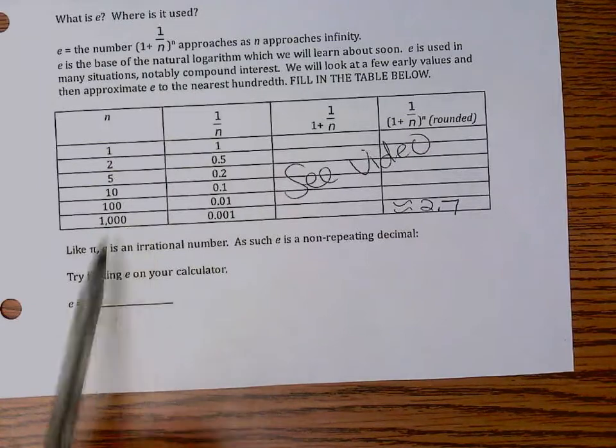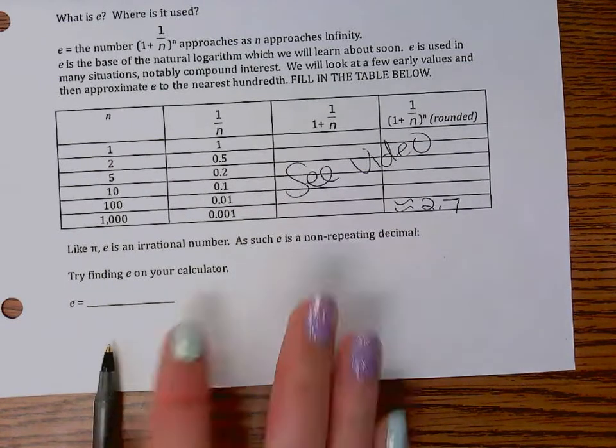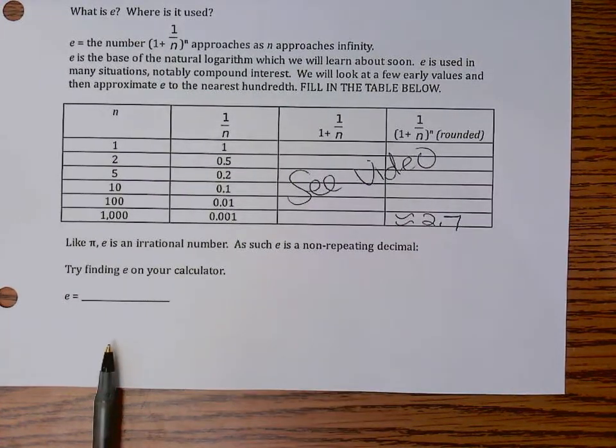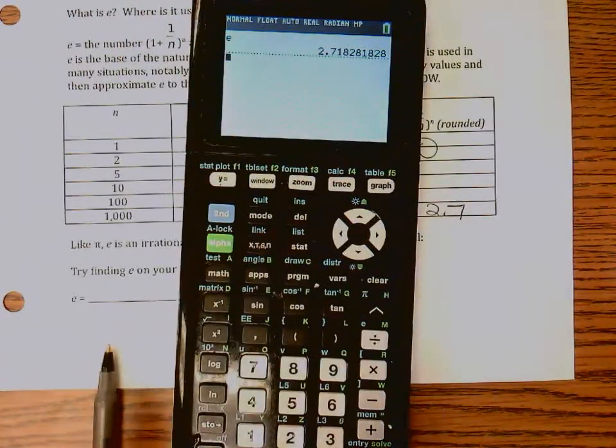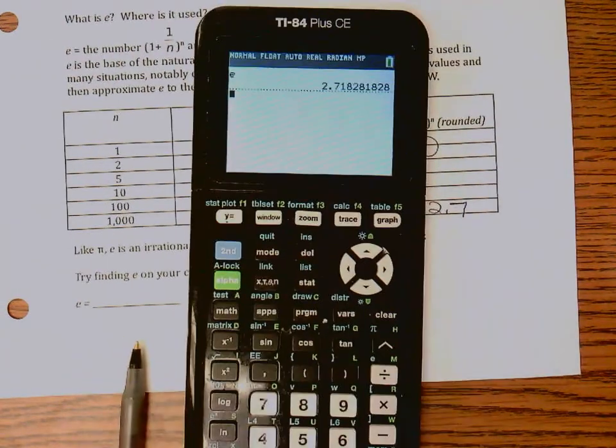So find e on your calculator and tell me what e is as a value. So go to second e. It's above the division sign on your calculator. It's a key you probably haven't used before, but we're going to need it for some of our calculations in log applications. So when you push e, you should get 2.718. Just like if you press pi, you get 3.14. It's a number that's stored in your calculator. Does everyone see where that is above the division sign?